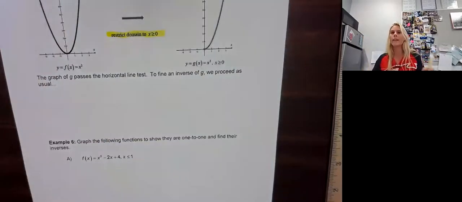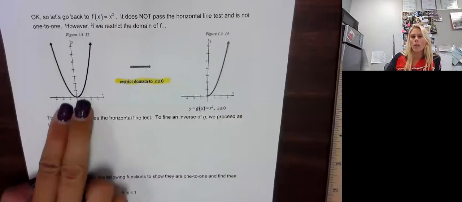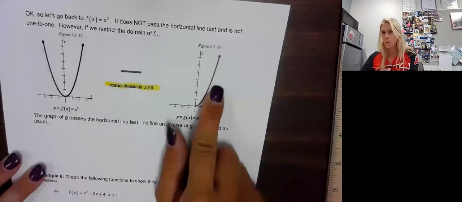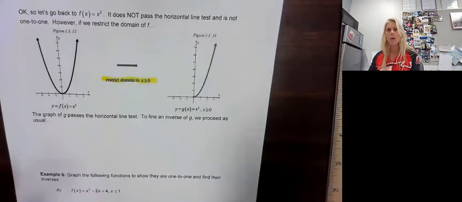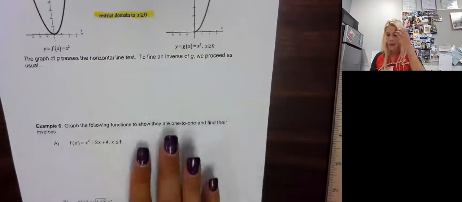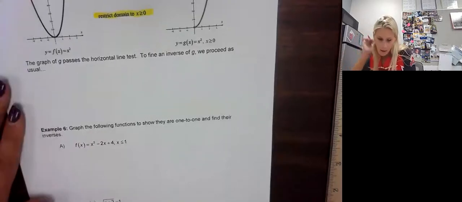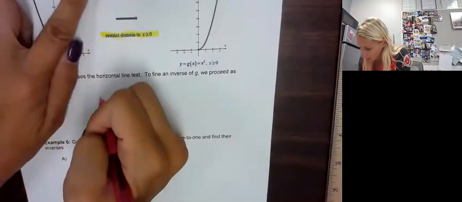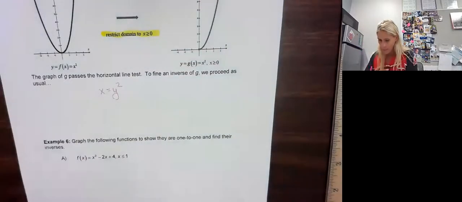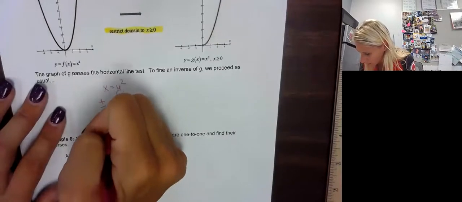Restricting the domain only gives you part of the graph. So this is our x squared, but if I say we're going to restrict where x is only positive, then of our parabola, we only have half of our parabola. Well, now does it pass the horizontal test? Yes, it does. And I can prove that to you, okay? So let's switch our x and y, we would have x equals y squared. And how do you get rid of a square? We take the square root, and there's always two answers, right?